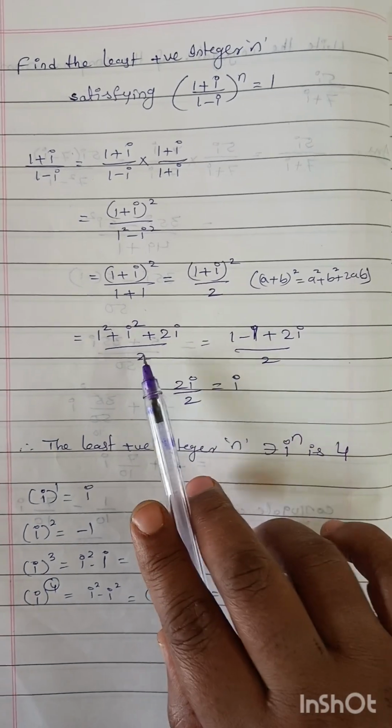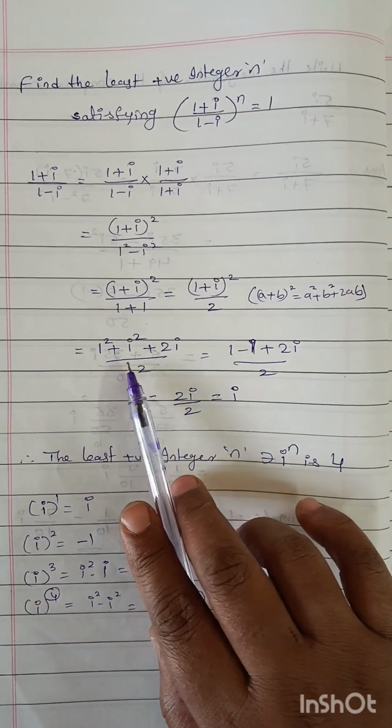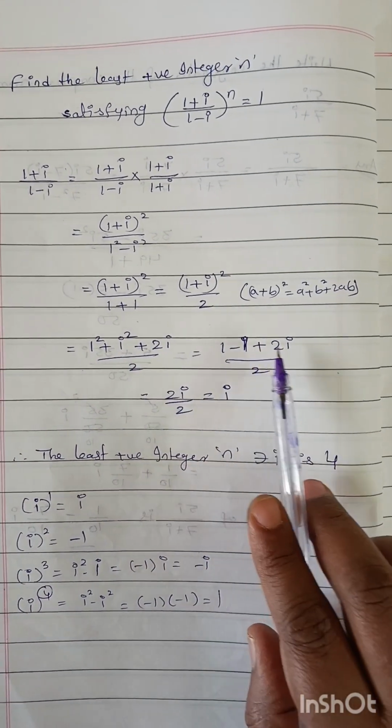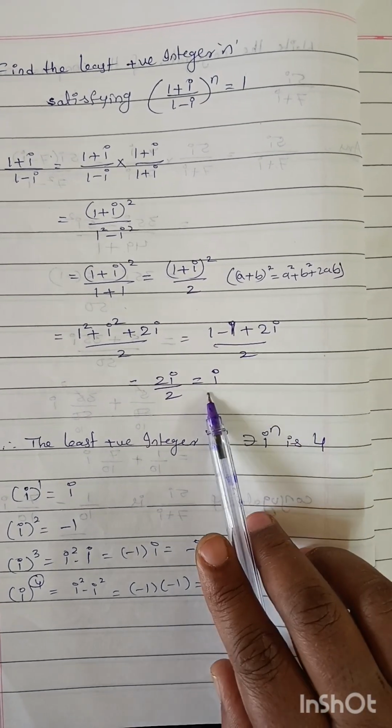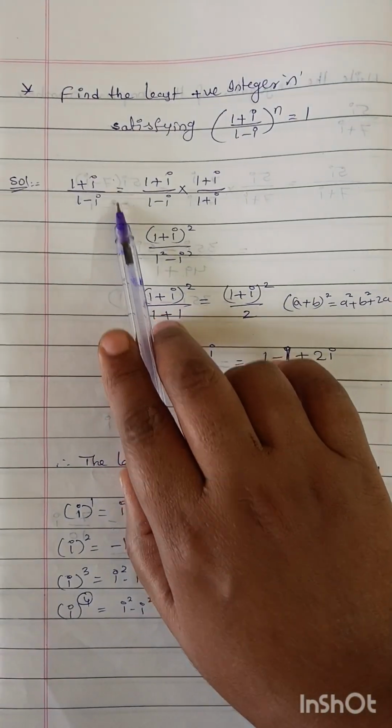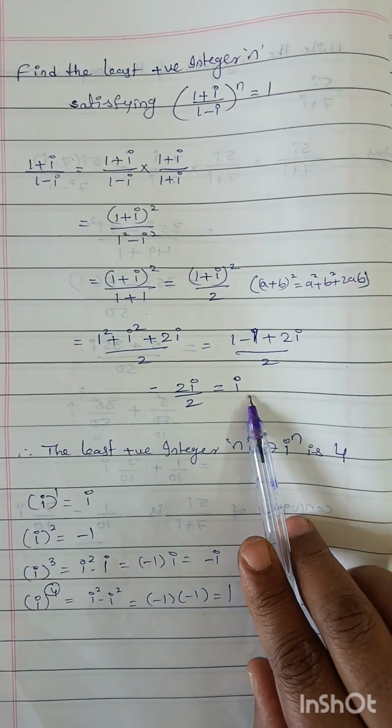Here the a plus b whole square formula. So (1 plus i) square equal to minus 1 plus 2i by 2. So plus 1 minus 1 cancel, 2i by 2, that means i. So the value of 1 plus i by 1 minus i is i.